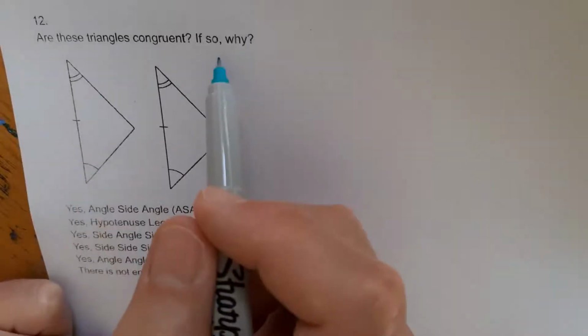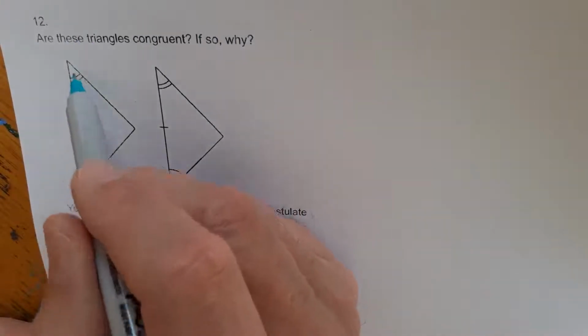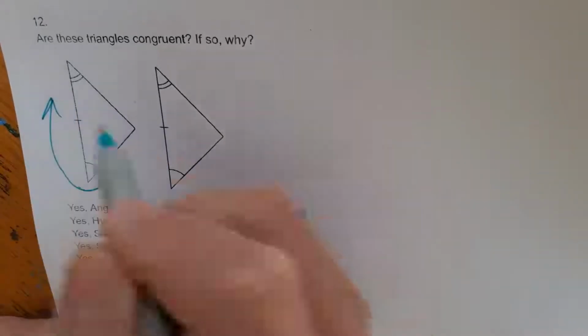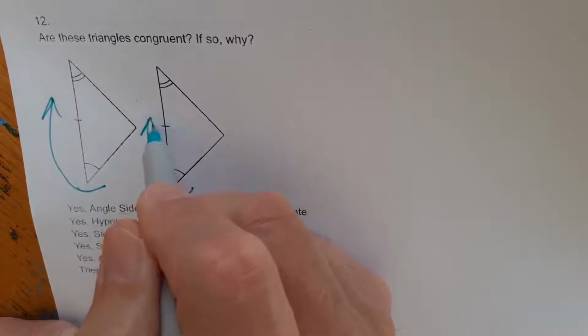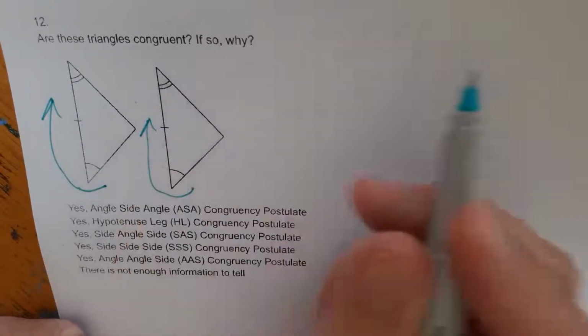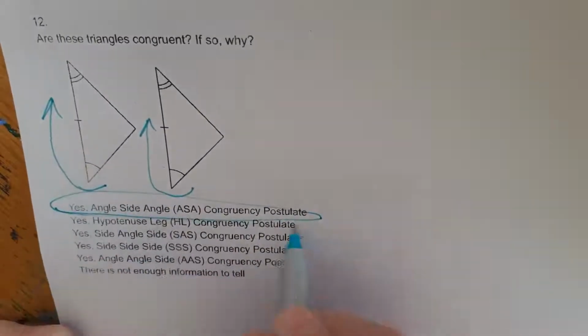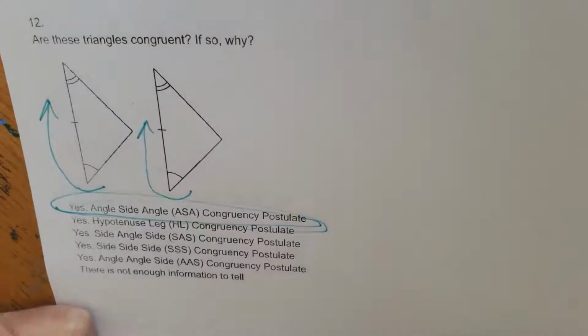Are these triangles congruent? Why? So I'm going to go in order here. I see an angle, a side, and an angle. We're going in this direction. So let's go in the same direction. They even put them in the same orientation. I'm going to go this way. Is it 1, 1, 2, 1, 1, 2? Angle, side, angle. Yes, they are congruent because of angle, side, angle congruency postulate.